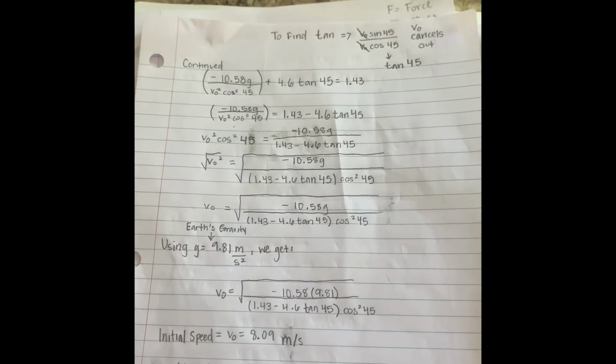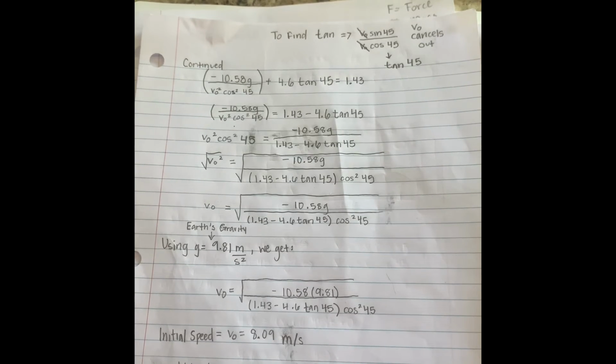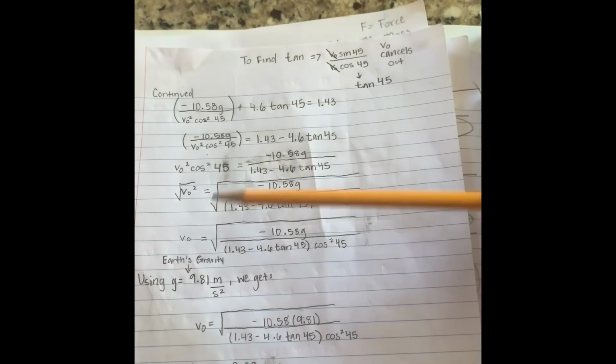Now we're going to be using the 1 over 2 from the y position and converting that into the equation, multiplying it, which we get parentheses negative 10.58 gravity over the velocity to the power of 2 cosine to the power of 2 of 45 degrees, close parentheses, plus 4.6 tan of 45 degrees, which will equal 1.43. So we're wanting just to have the velocity on this side.